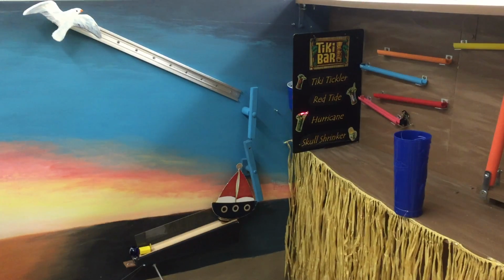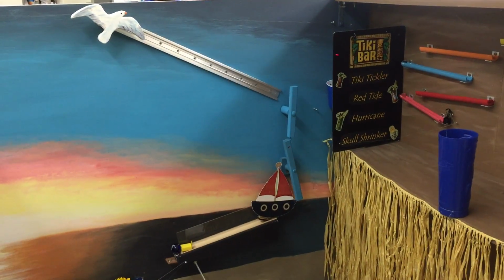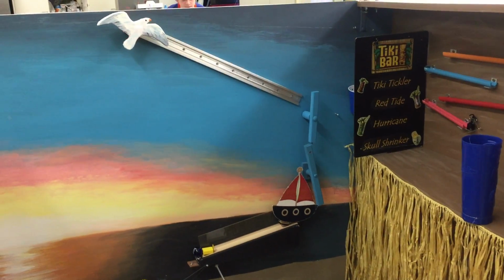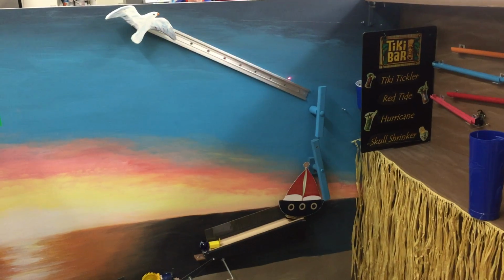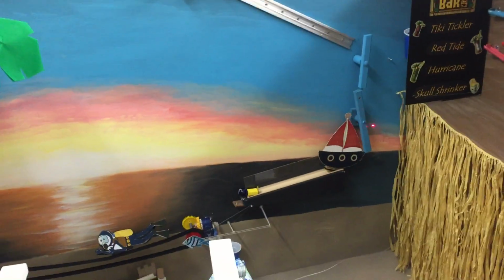The weight pulls a string connected to the tiki bar menu. The tiki bar menu falls backwards. The menu tips a ball inside a tube into a cup. The cup is lowered off the tiki bar. When the cup falls, it pulls a seagull through the sky. The seagull knocks into the top propeller, the wind. The top propeller wind turns into the bottom propeller, more wind.